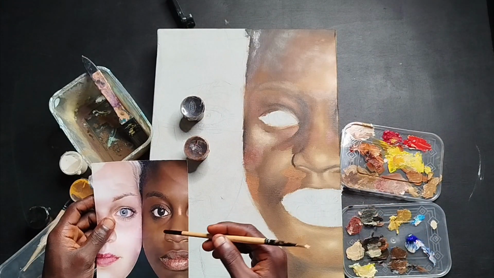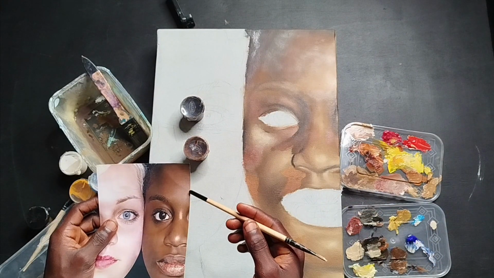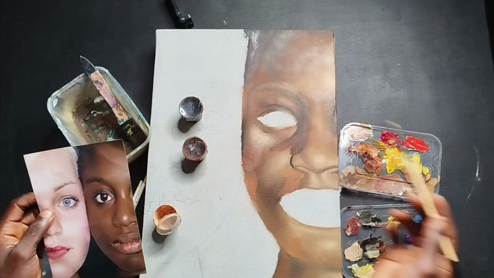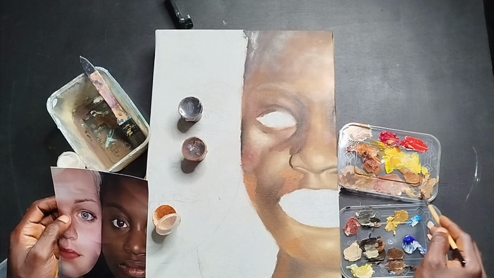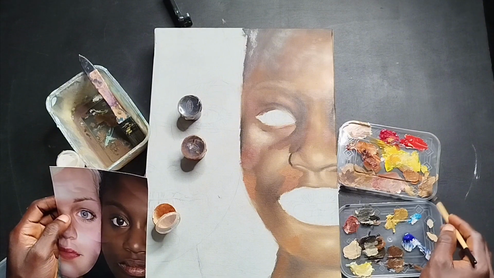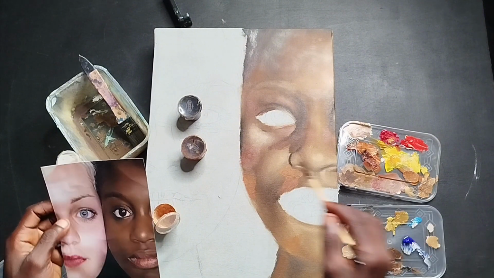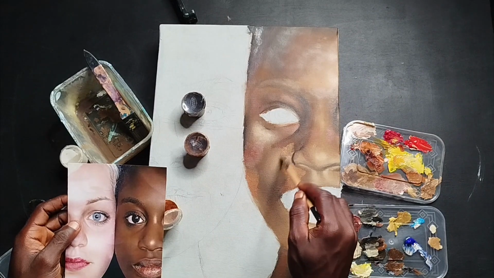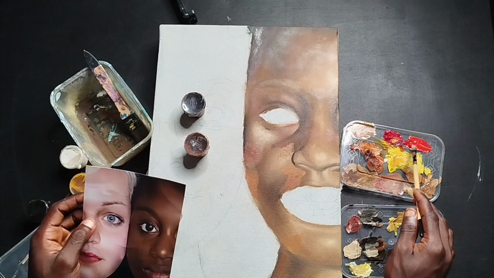If you look at the highlight here, it's not really as bright as what we have here. The other thing is I'm going to mix this with the mid tone. I guess that's what I have here. And apply it there. Also, we have a little bit of the crimson there.